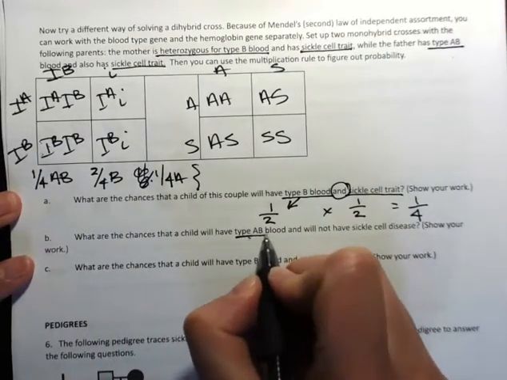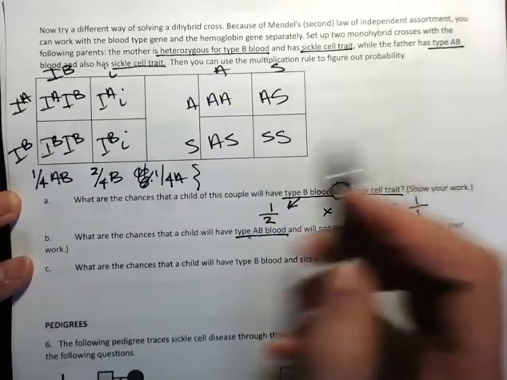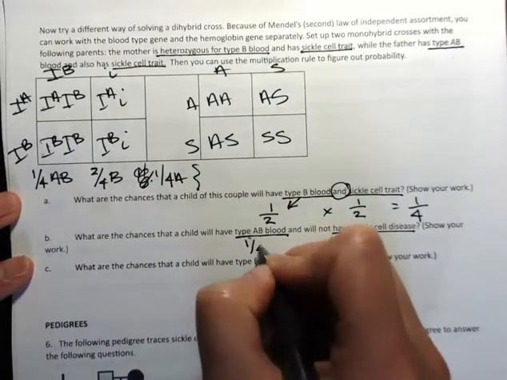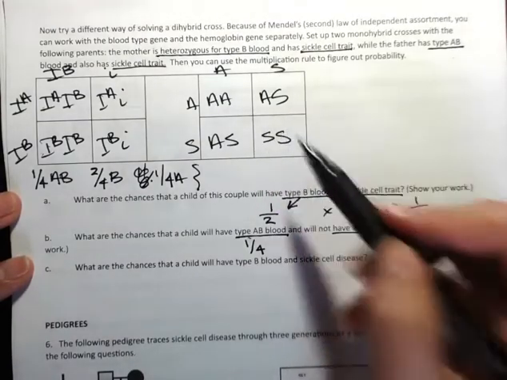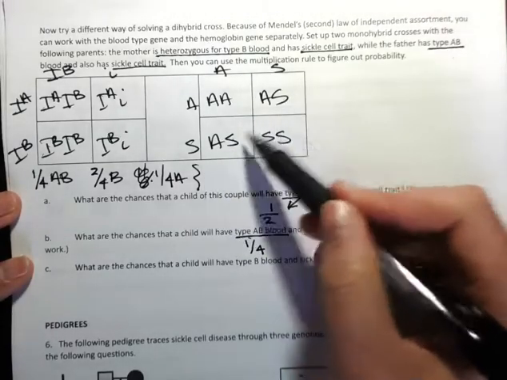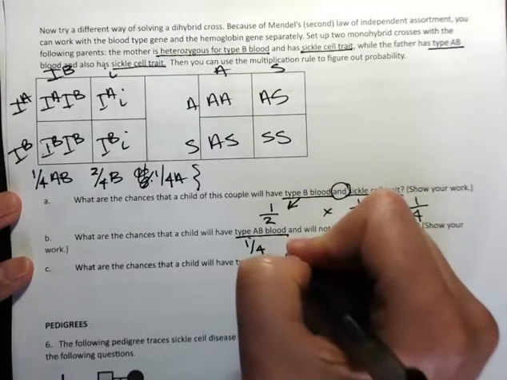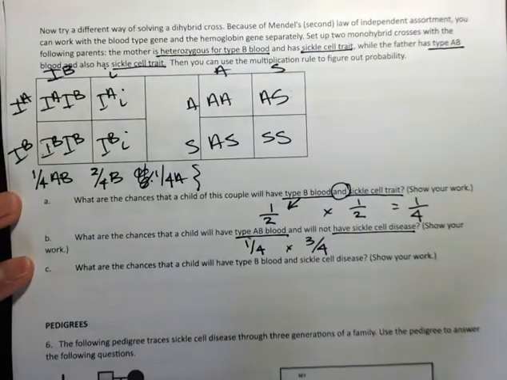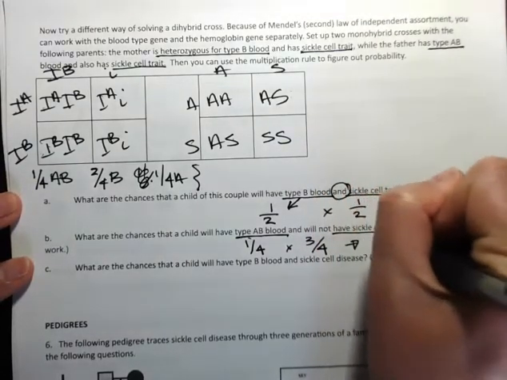What are the chances that the child will have type AB blood and not have sickle cell disease? So I'm going to interpret this type AB blood. So there's 1 out of 4 chance there. And not have sickle cell disease. Well, this child has sickle cell disease. They didn't say anything about not carrying the sickle cell trait, and so I'm going to say that there's a 3 out of 4 chance, or 75% chance that they won't have the disease. They may be a carrier, but they won't have the disease. And in this case, if you work the math, that's going to be 3/16.